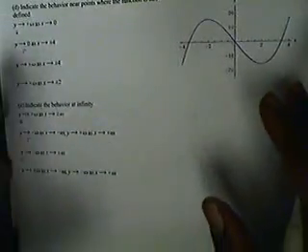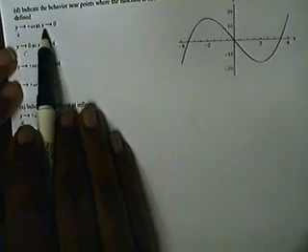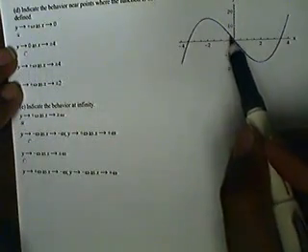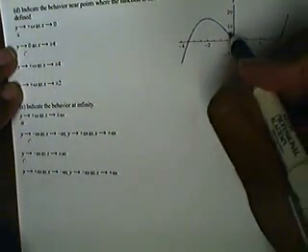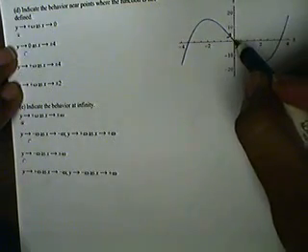Okay. Now, looking at the end behavior. As x goes to 0 right here, y actually goes to 0 because it ends up right here, so that's no good.